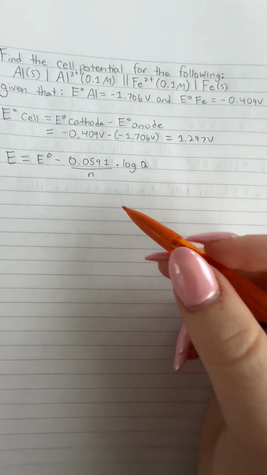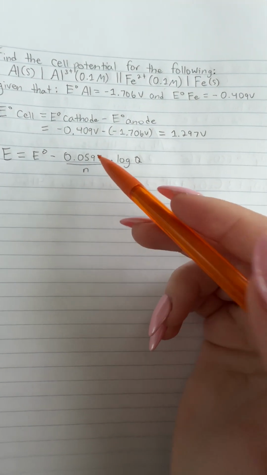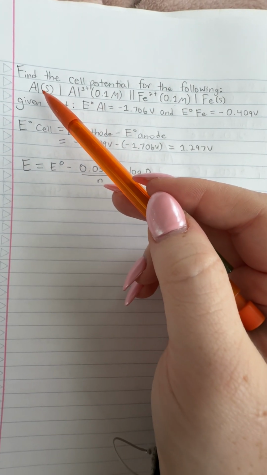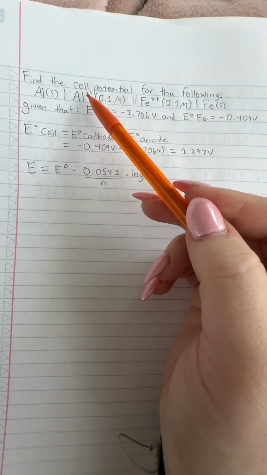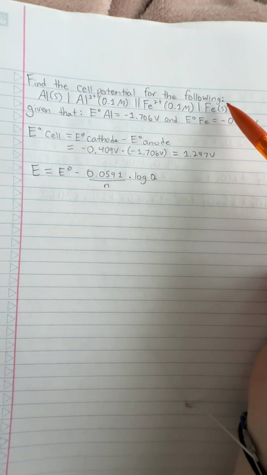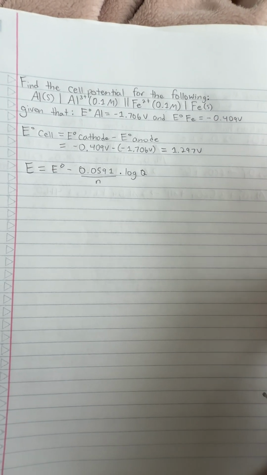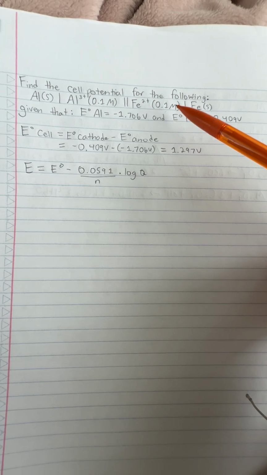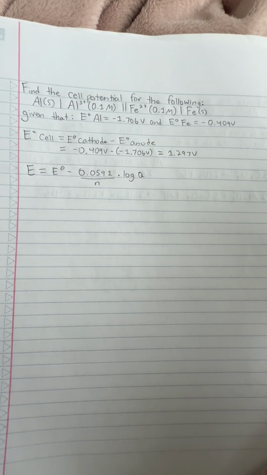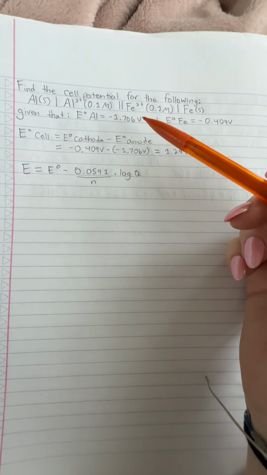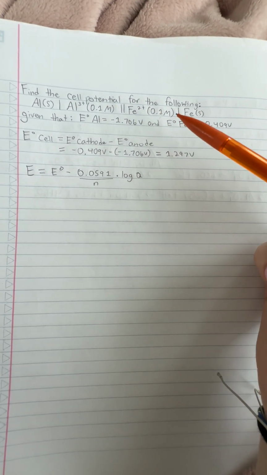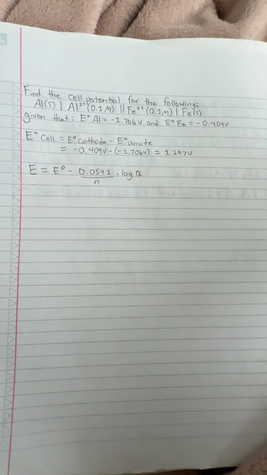So if we try to find our N, we can see here that aluminum loses 3 electrons and iron gains 2 electrons. And so to be able to balance this overall redox reaction, we have to multiply the half reaction so that both sides have 6 electrons, because the least common multiple of 2 and 3 is 6.